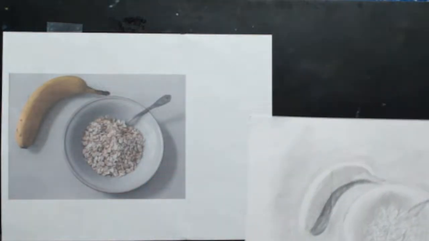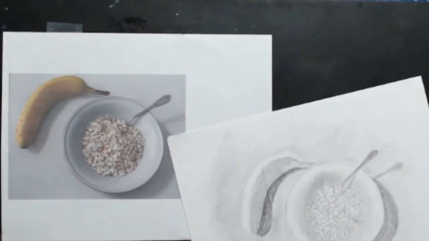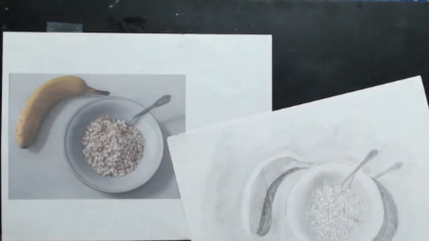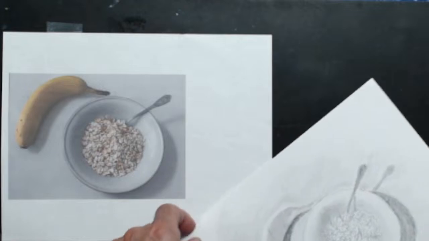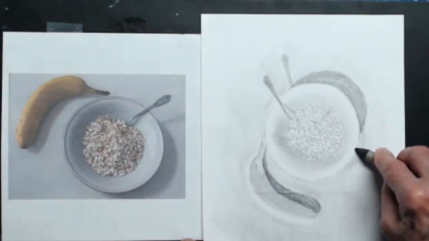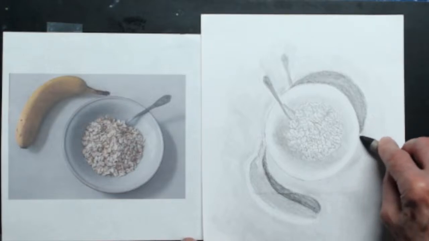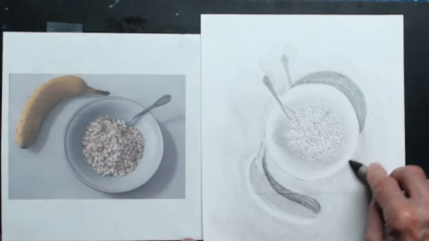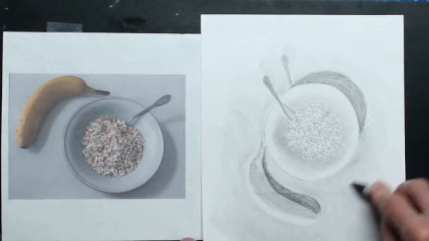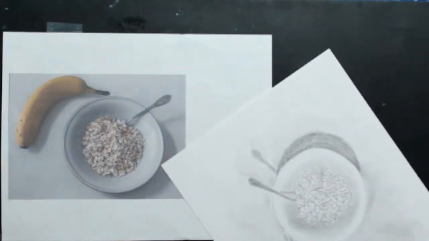Okay. So now, I'm going to finish off the edge of this drawing. I'll go around all the edges now. I'm going to move it around so I can see. Now this edge here defines the outside edge here. So that pencil line, it's the edge of the bowl. And the outside edge here is the edge of the banana over here.